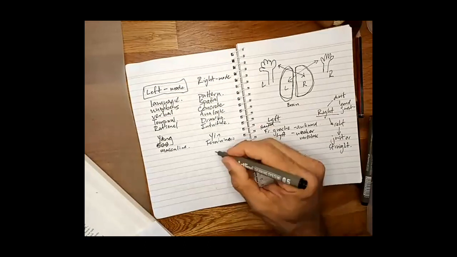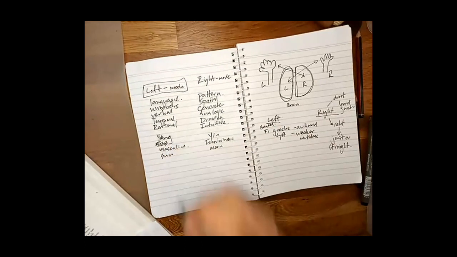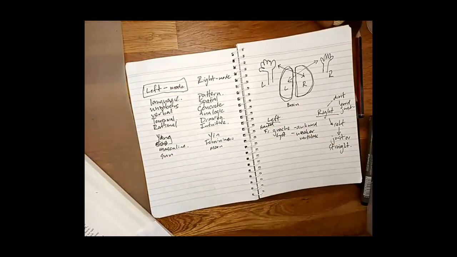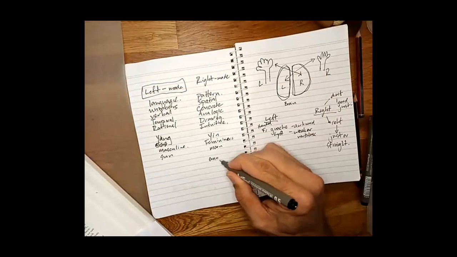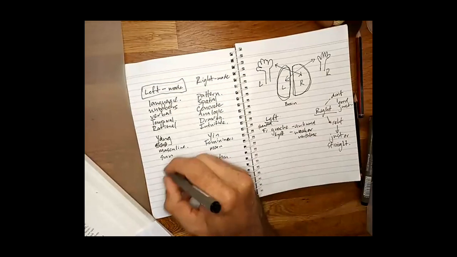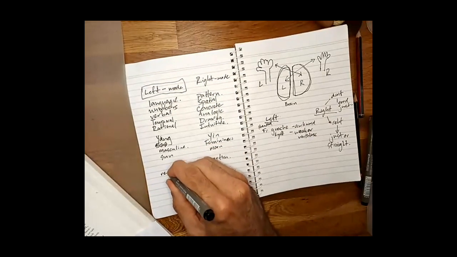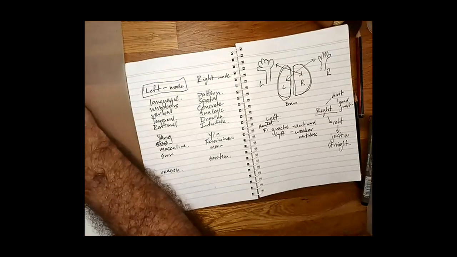The right side's associated with the moon, the left with the sun, and on it goes. We could say that the right side's involved with emotion, okay? And the left side is involved with reason. Okay, so just wanted to show that.